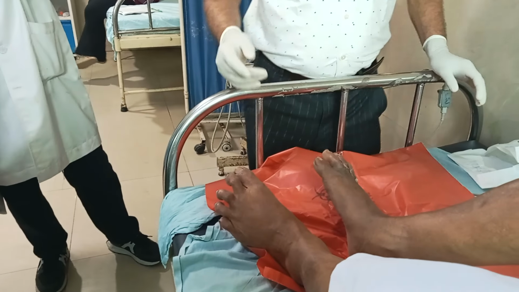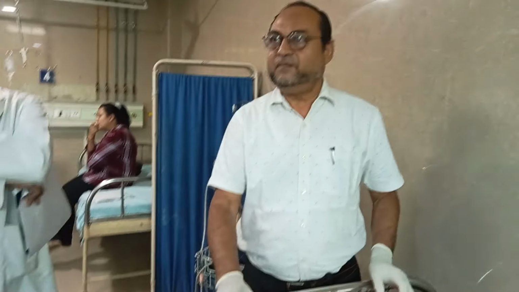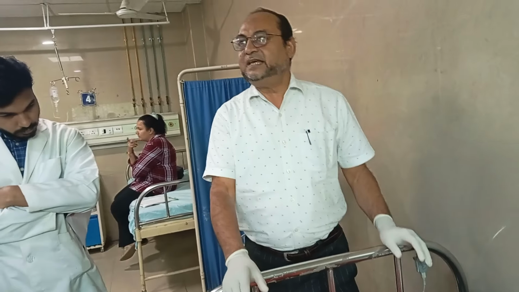There is some loss of sensation also in the affected limb in those areas where there is ulceration. Although it's not so much, what it indicates is neuropathy.